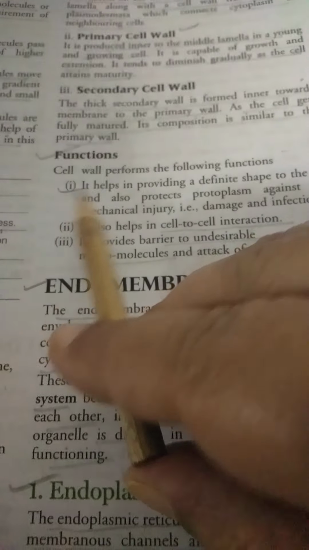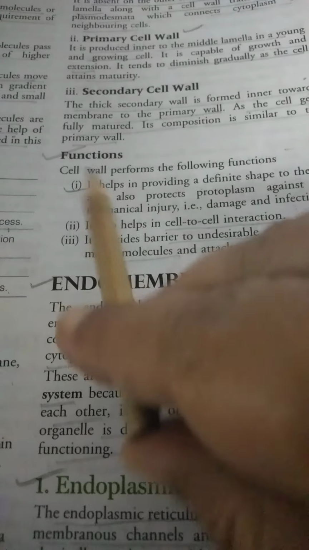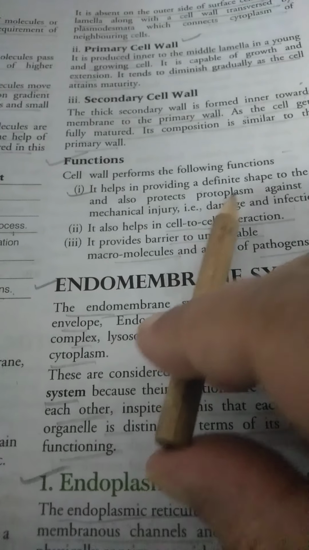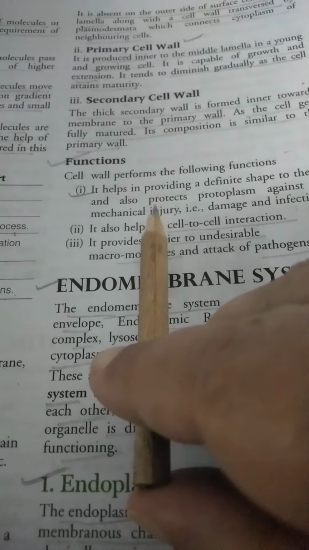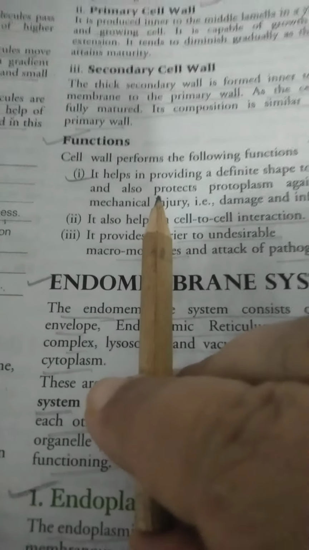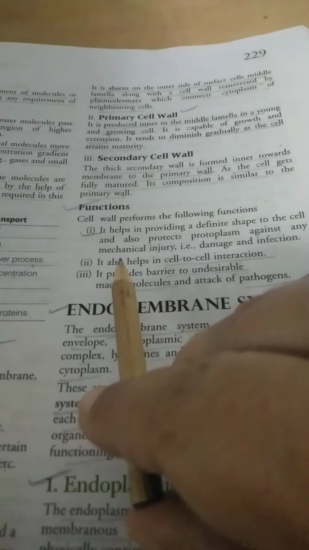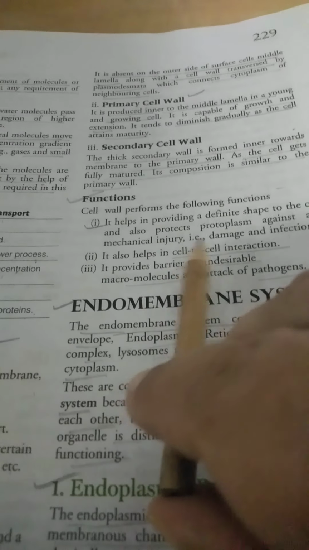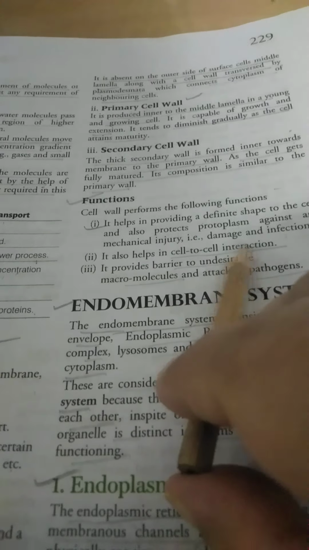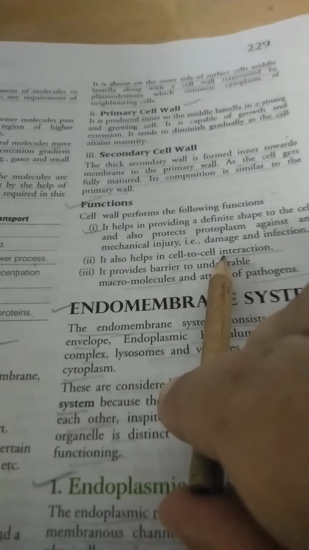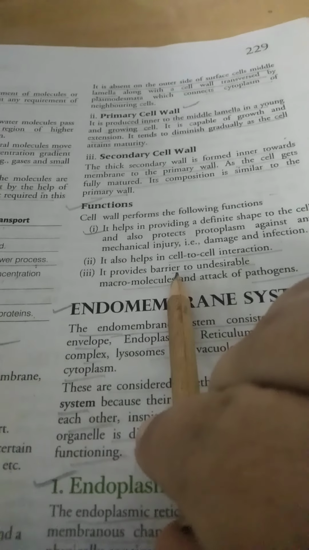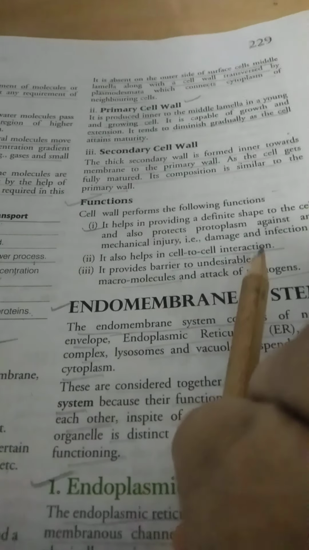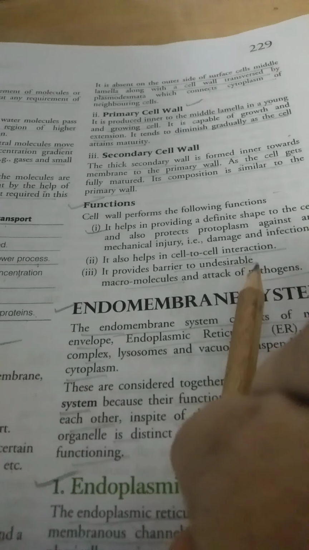First function: the cell wall gives a definite shape to the cell, and it also protects the protoplasm against any mechanical injury. It helps in cell-to-cell interaction through plasmodesmata. It provides a barrier to undesirable macromolecules and the attack of pathogens. Pathogens are the disease-causing microorganisms.